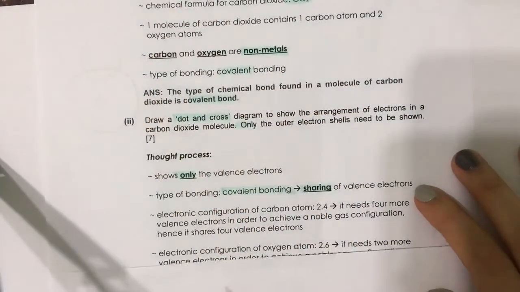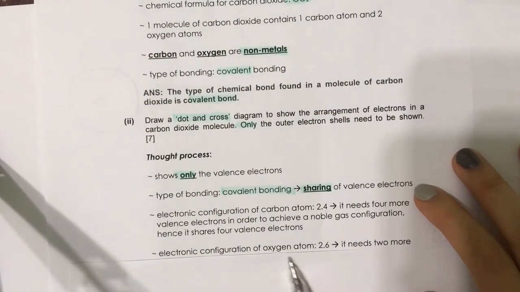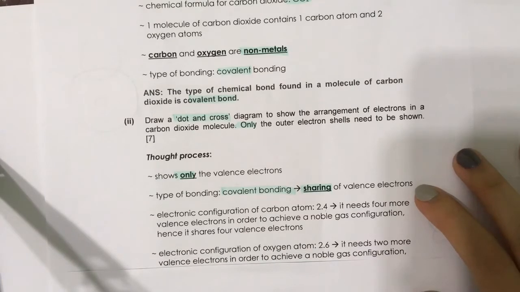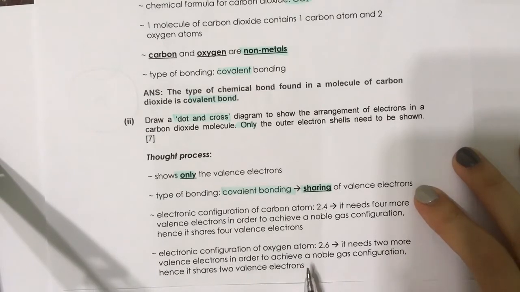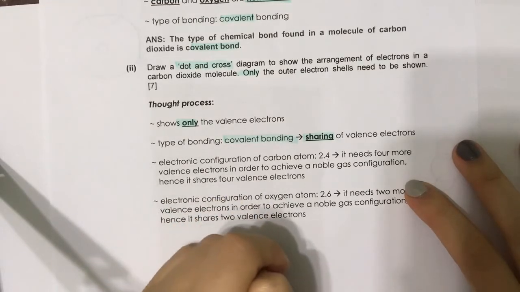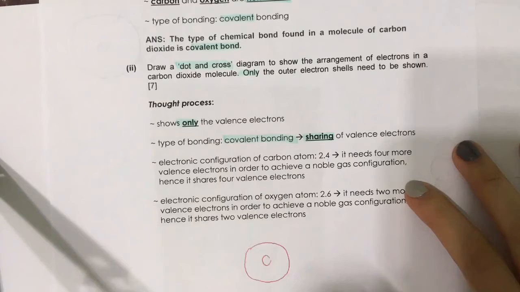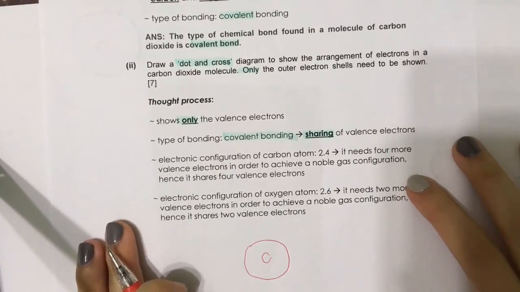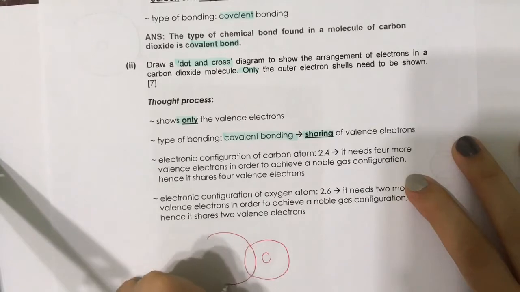On the other hand, the electronic configuration of oxygen atom is 2.6, right? Which means to say an oxygen atom has 6 valence electrons. So it requires 2 more valence electrons in order to achieve the noble gas configuration. If you need 2 more, you need to share 2 valence electrons. So let's try to draw the dot and cross diagram. We'll start with the carbon atom, then you will draw the oxygen atom.